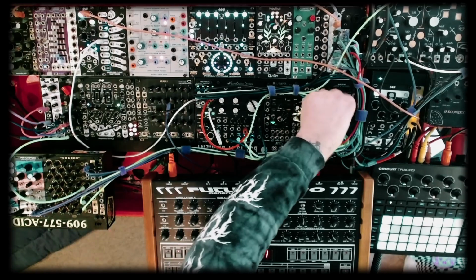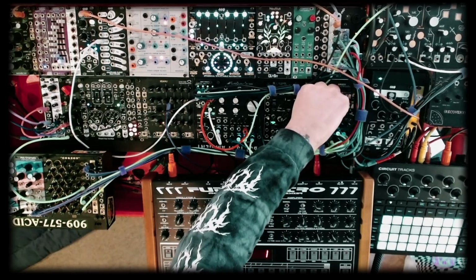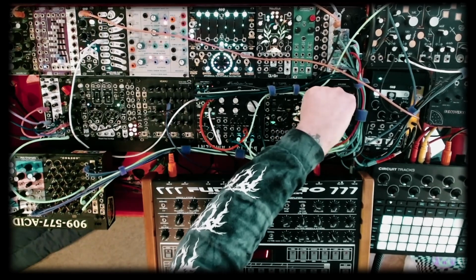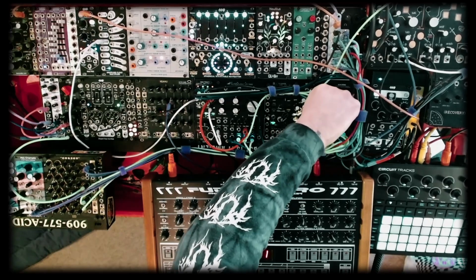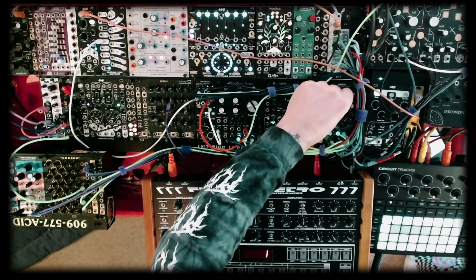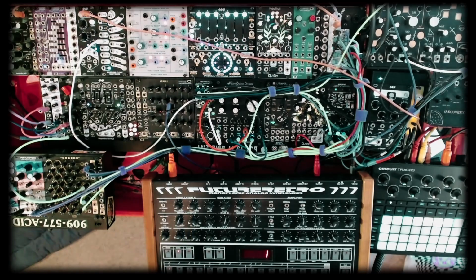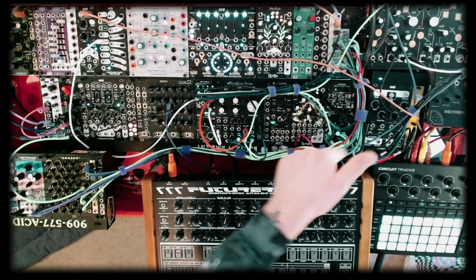And now let's turn that VCA back on the Aikido, and we will change the CV, the rate of the LFO that's controlling that VCA.